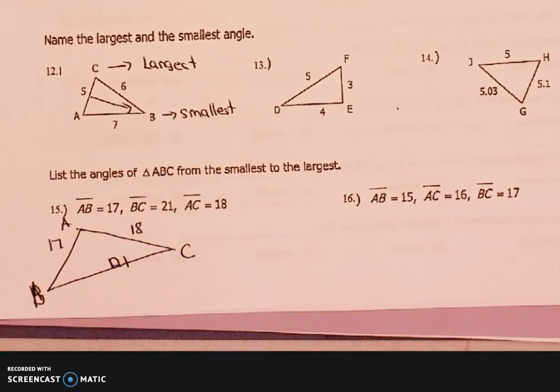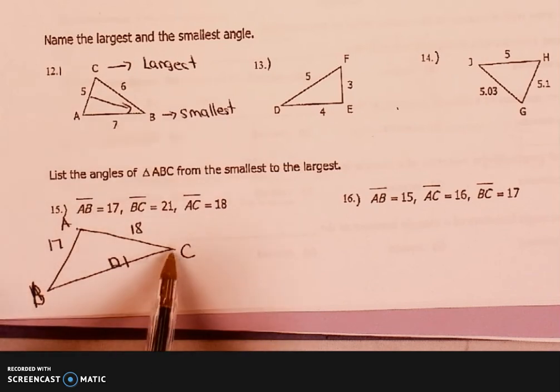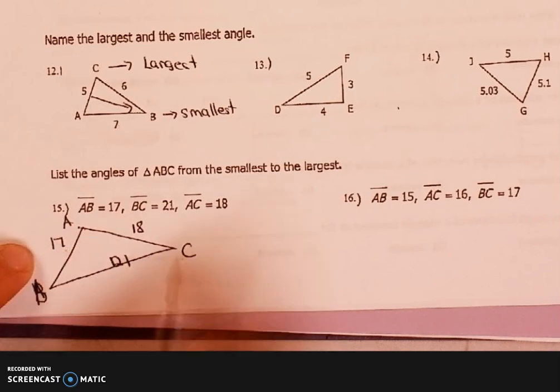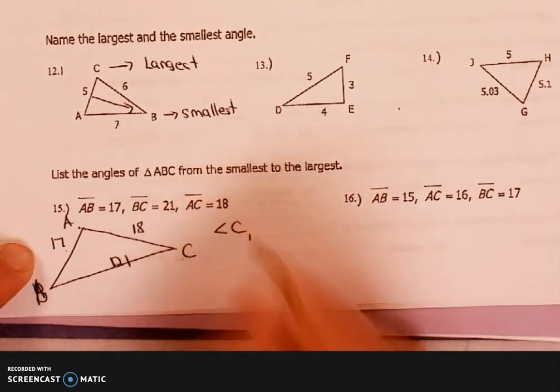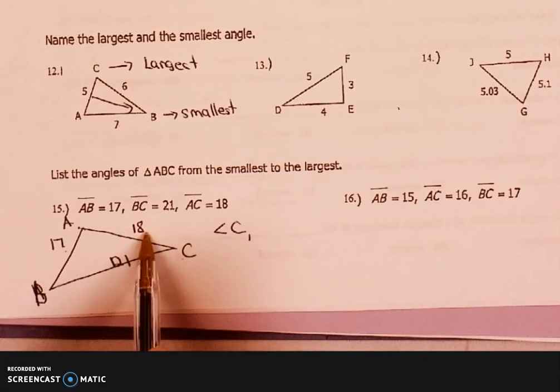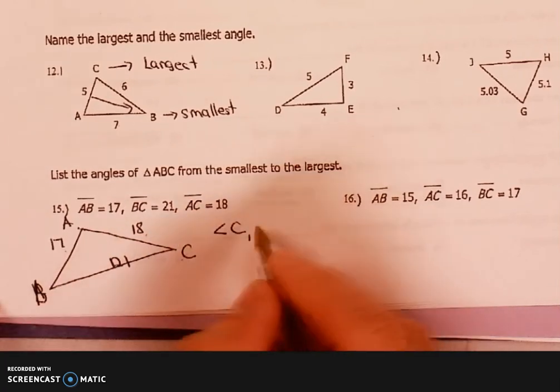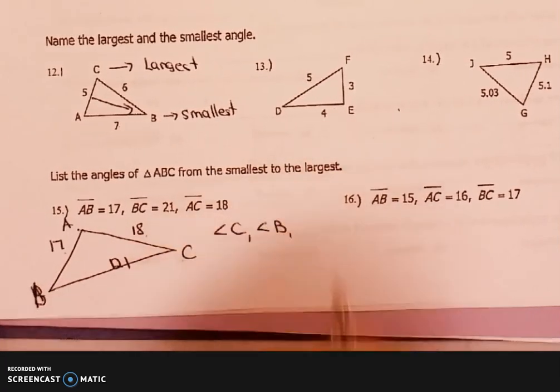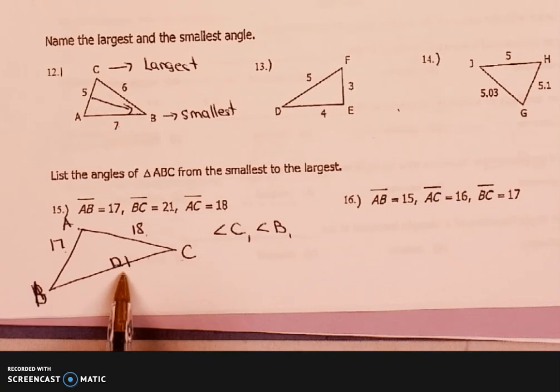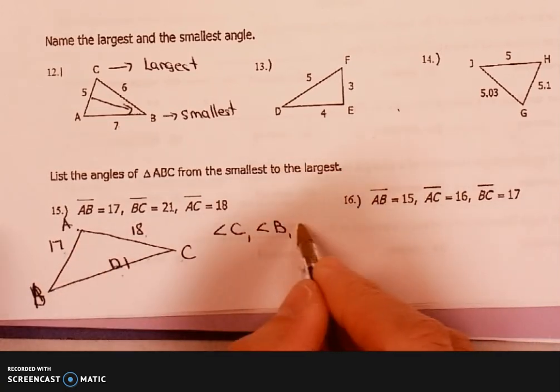They want us to list the angles from the smallest to the largest. So the smallest angle would be across from the smallest side, so that would be angle C. The medium length is 18, the angle across from that is angle B. And finally, the largest side is 21, and the angle across from that is angle A.